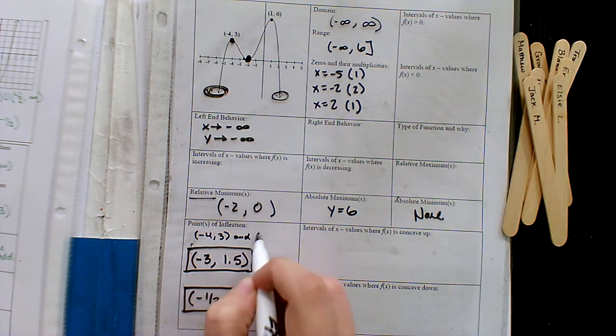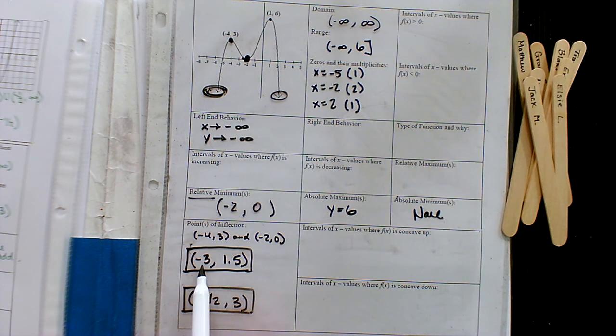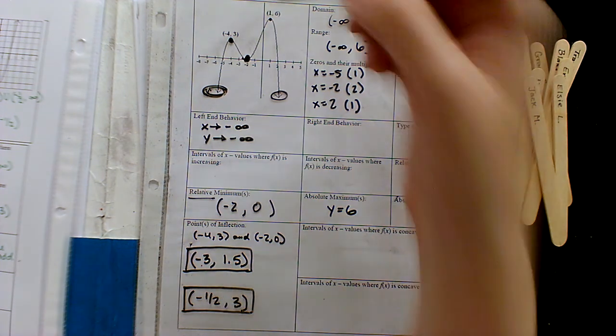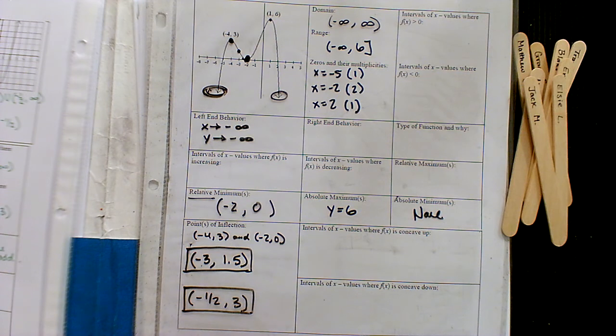And we'll find the middle of those. So using a number line, the middle of negative 4 and negative 2 is negative 3. The middle of 3 and 0 is 1.5. So graphically, we're somewhere right there. Okay, how'd you get the next one?